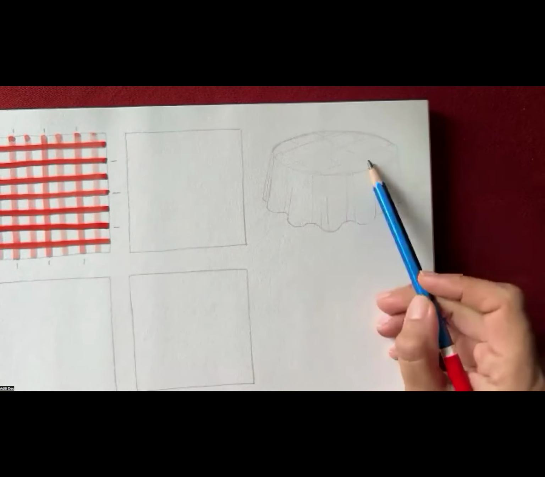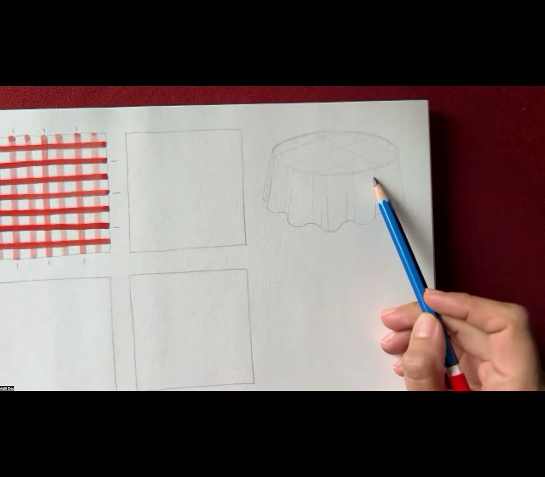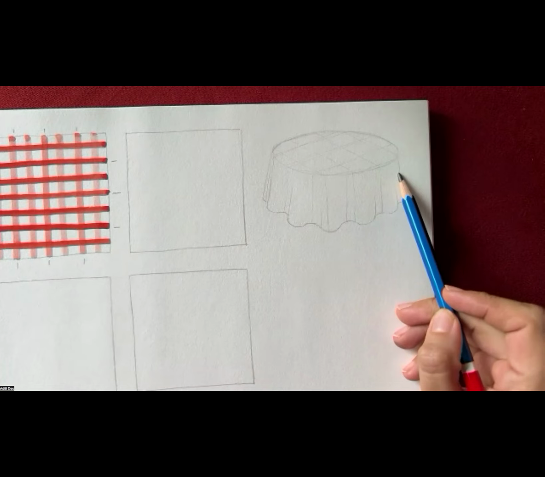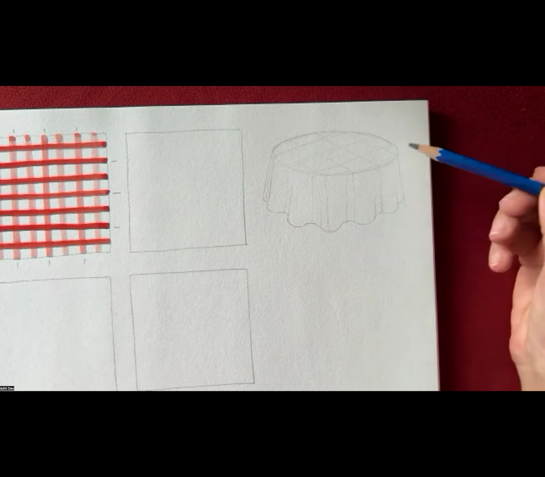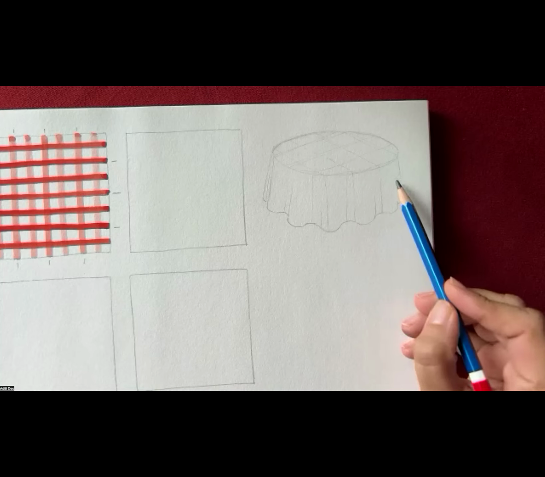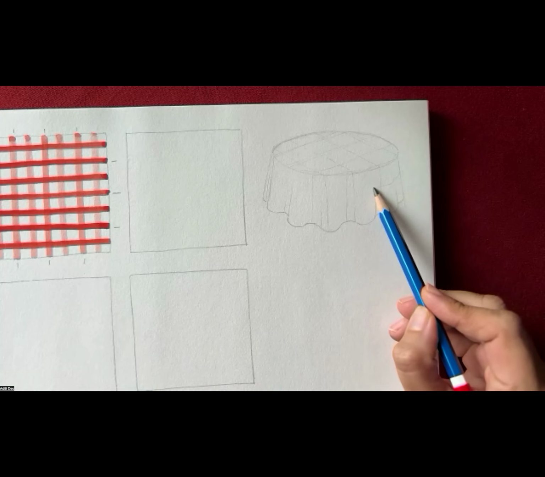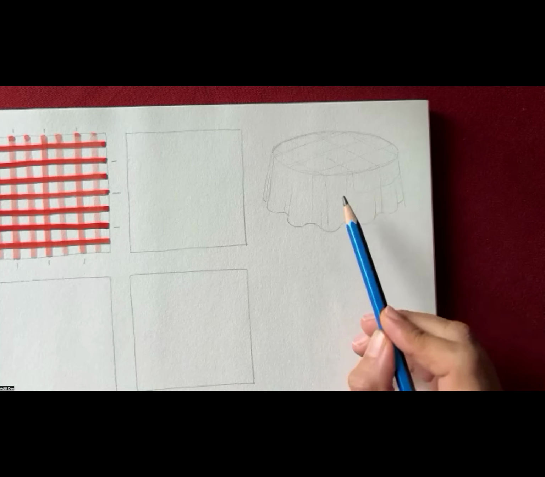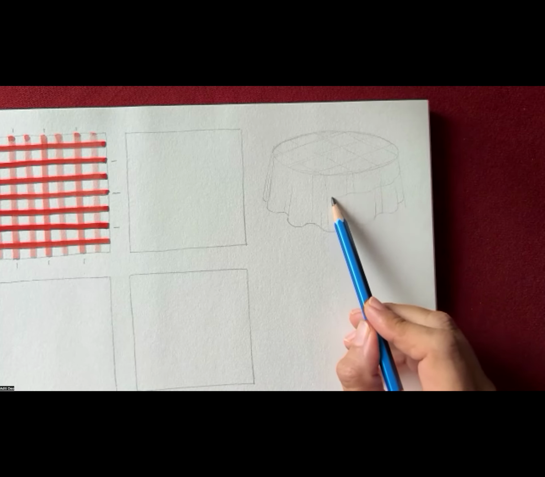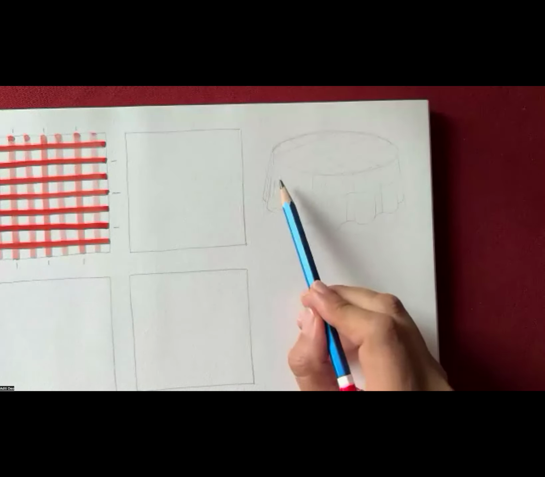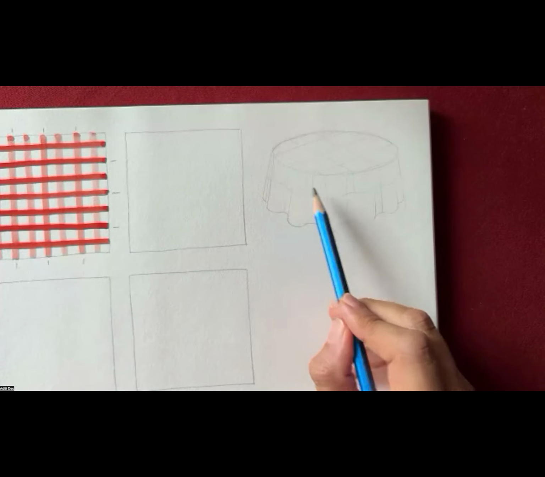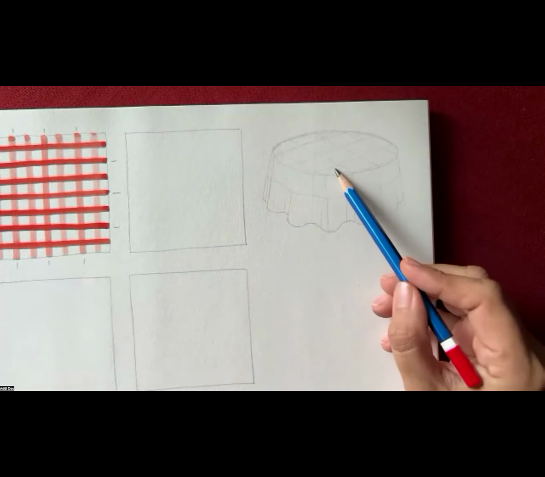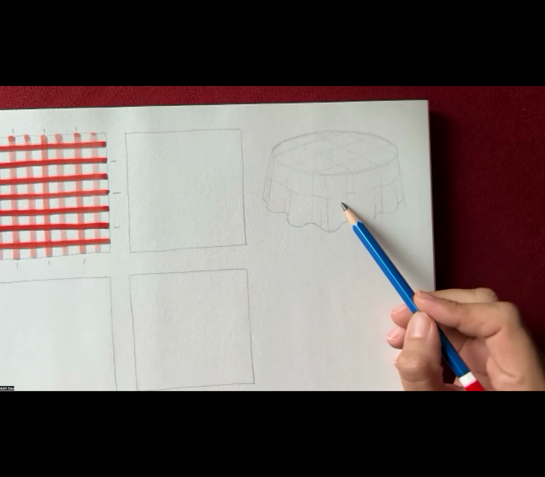But now just see that this fabric also falls down. So we have to make a line that follows this contour, which is this line, so that our line can continue. So you just have to follow this line to get the continuity of these lines.